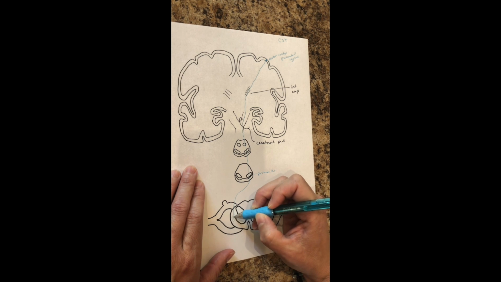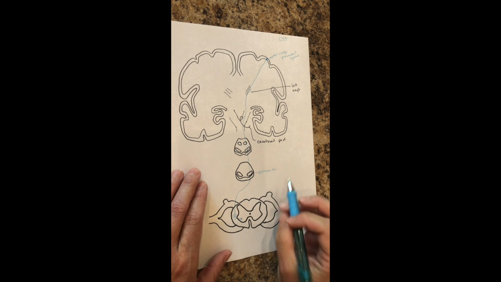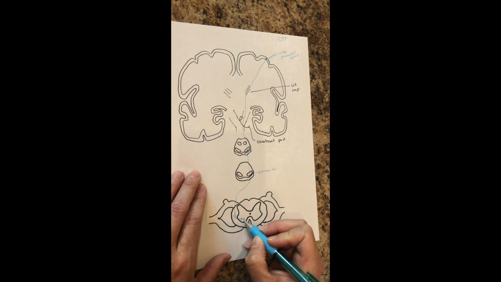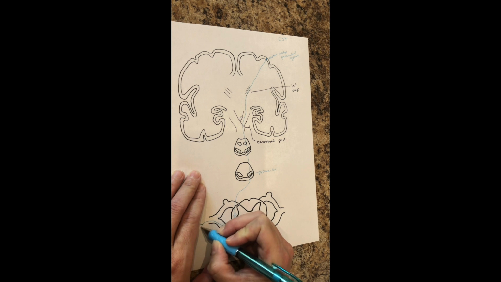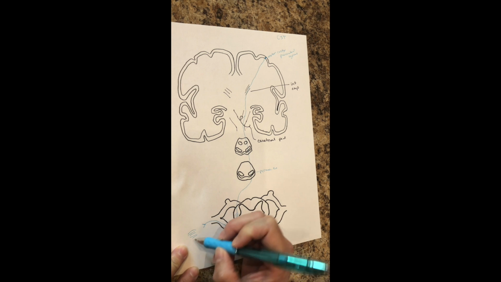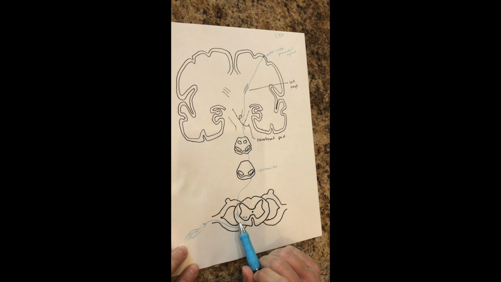It's going to synapse on interneurons here in the anterior horn. There's a synapse here, and now the information is being carried out to a muscle, to tell it to contract. Okay.